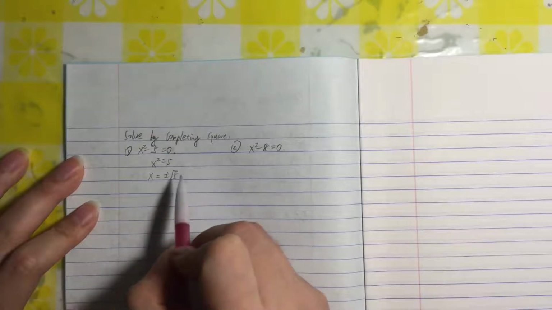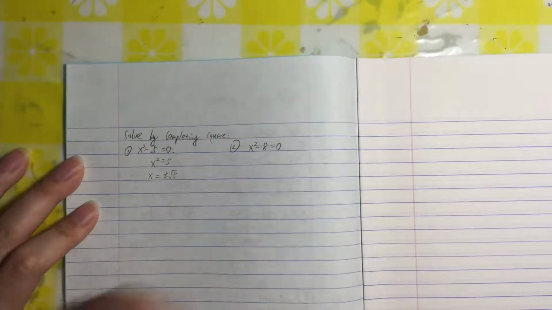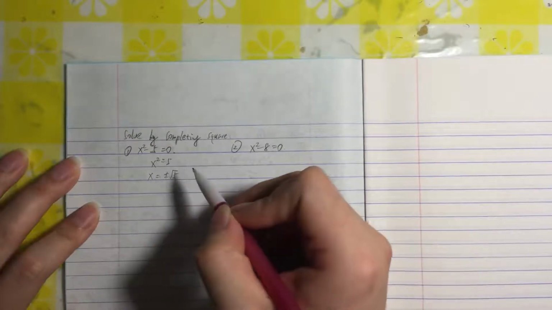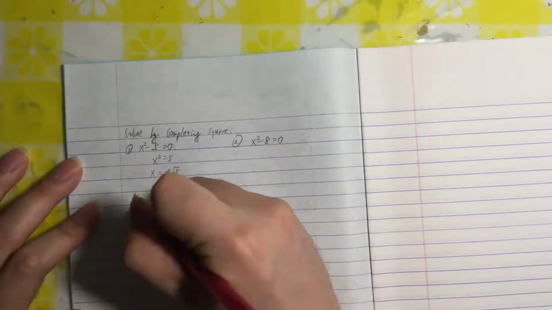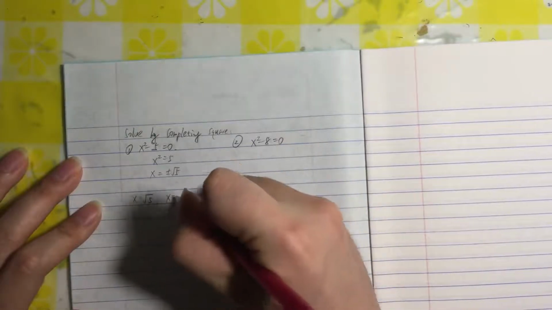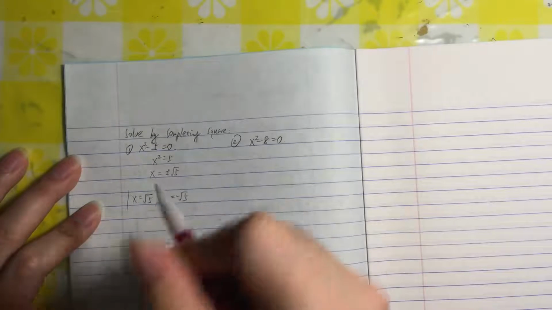When we take square root, always add plus or minus sign. So if x squared is 5, x is positive or negative square root of 5. So there are two solutions. x equal to square root of 5 or x equal to negative square root of 5. There are two solutions to this equation.